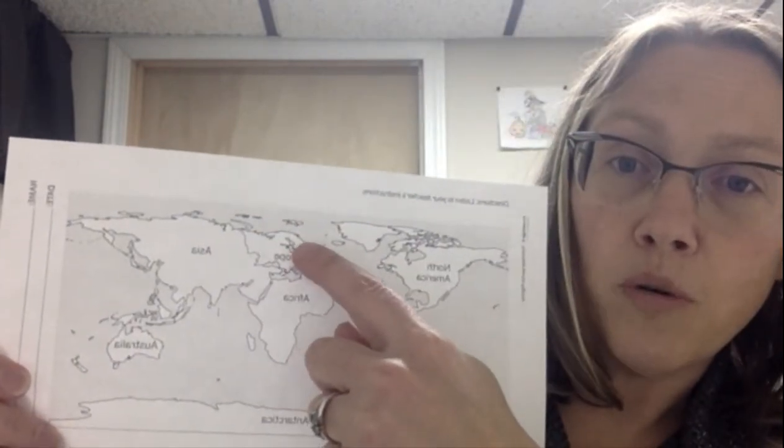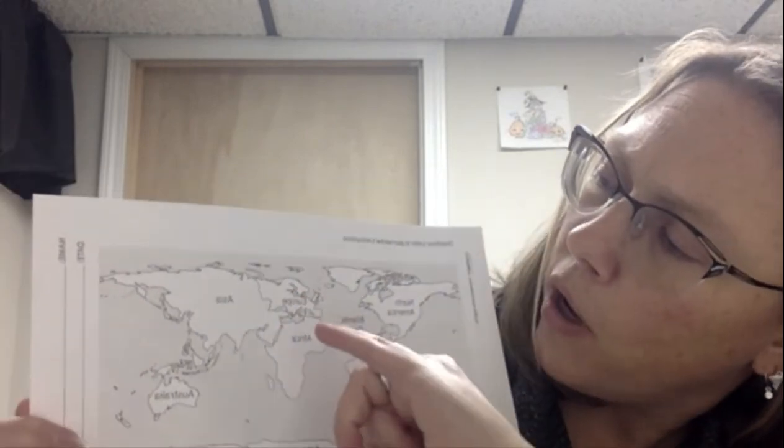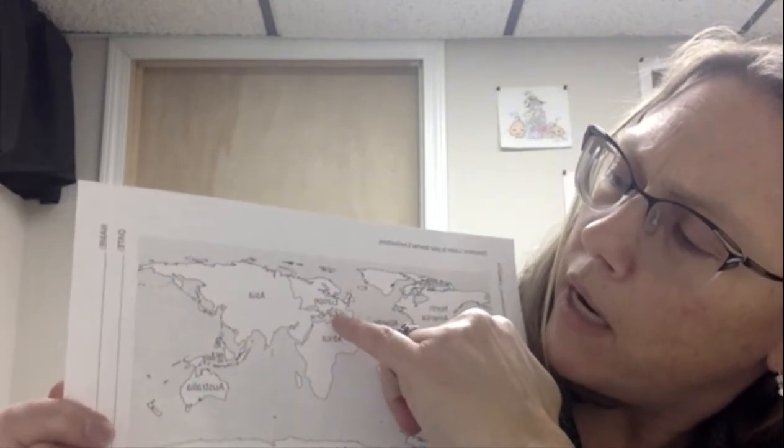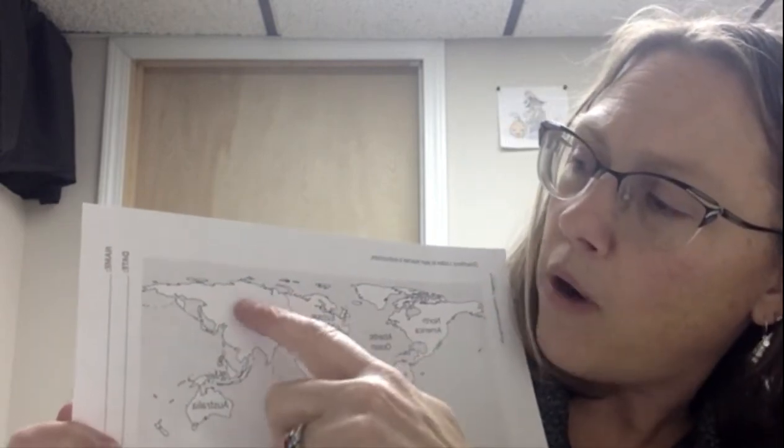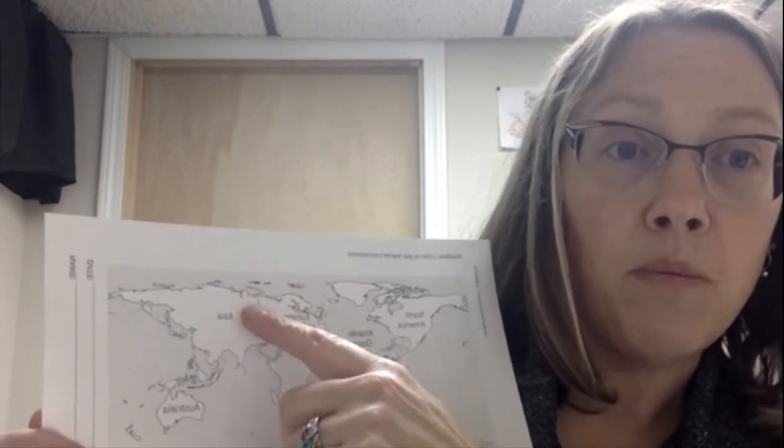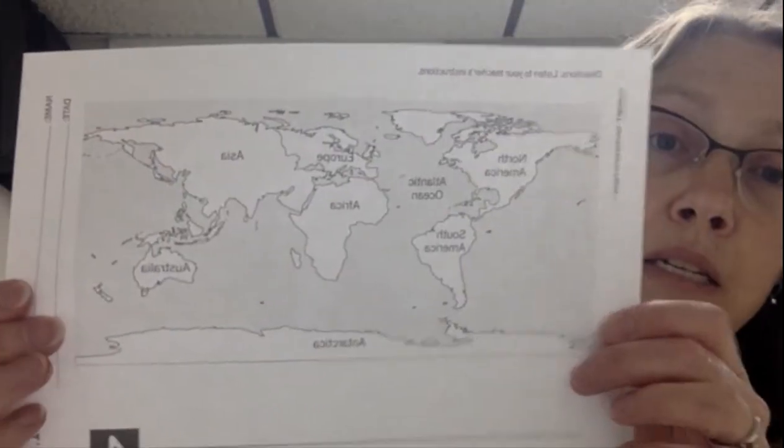So, we learned about Europe in our story, and that in Europe, in Italy, is where Giovanni and Sophia lived. And they were trying to travel to Asia to get spices and cloth. So we learned about those two continents. But there are 7 continents.